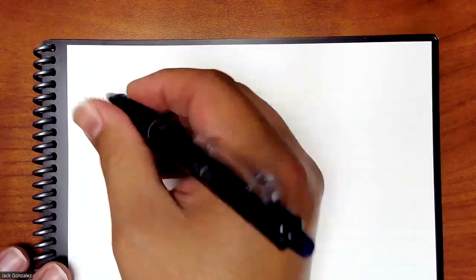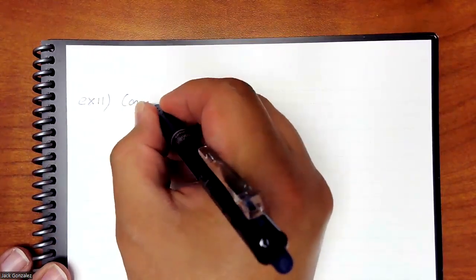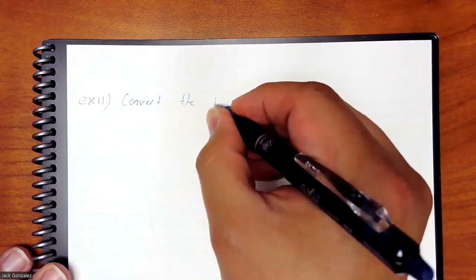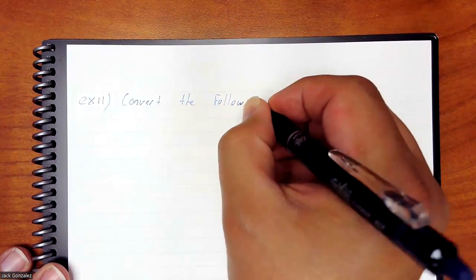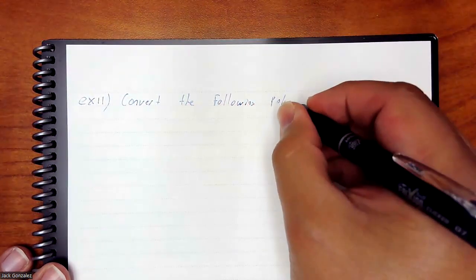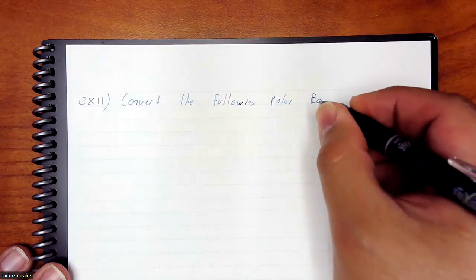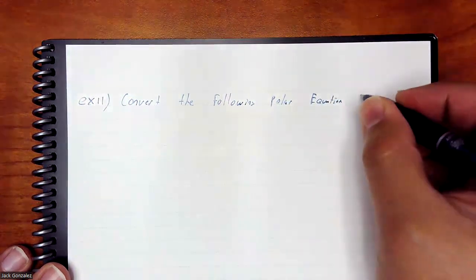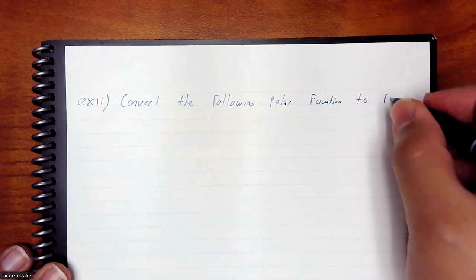Example 11. Write the following polar equation to rectangular.